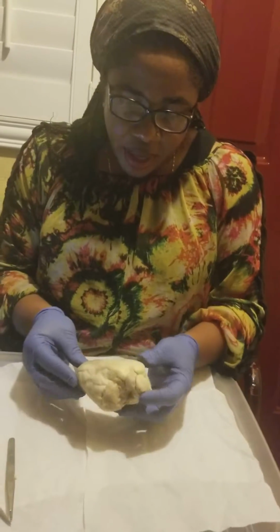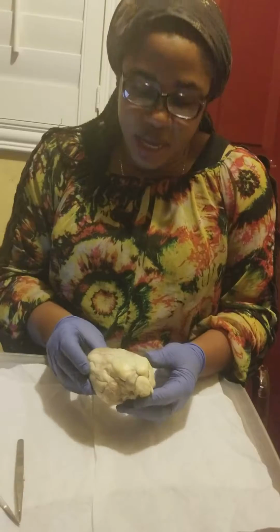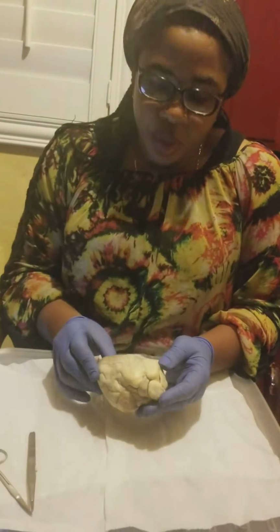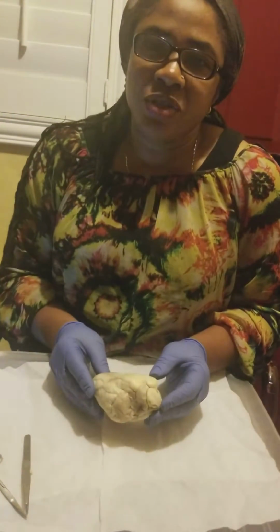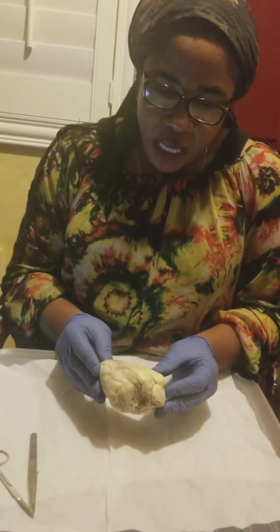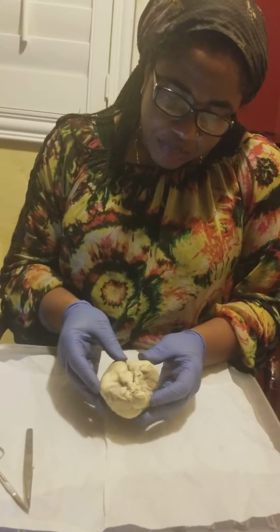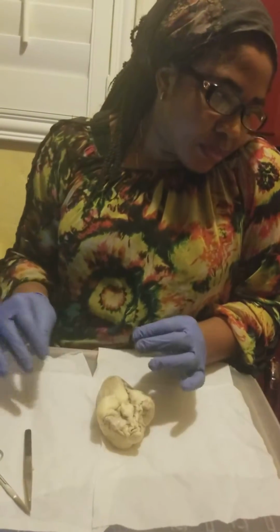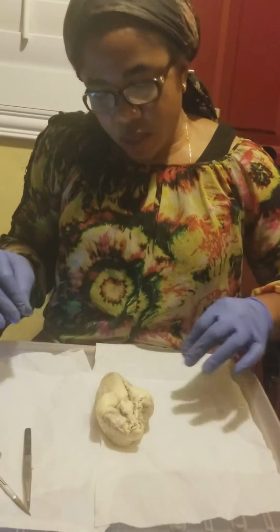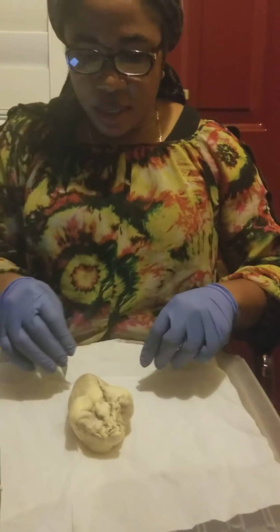Okay, today I'm going to be dissecting a sheep heart and identifying the right ventricle, left ventricle, the right atrium, the left atrium, and the interventricular sulcus, and some other parts too.